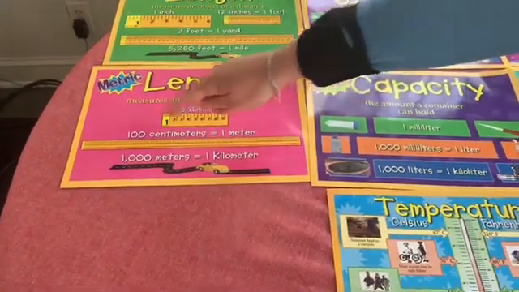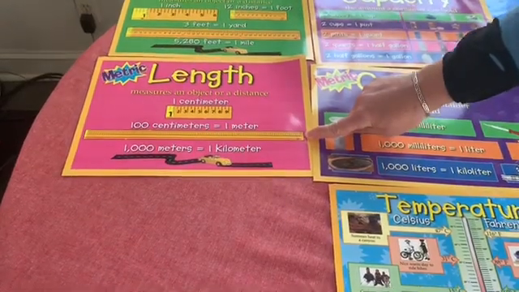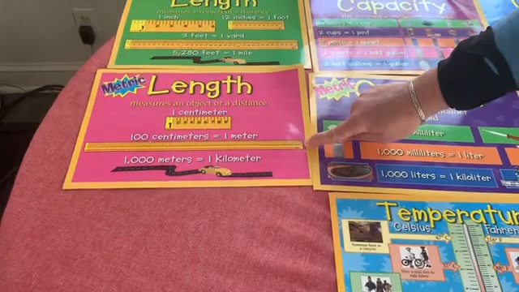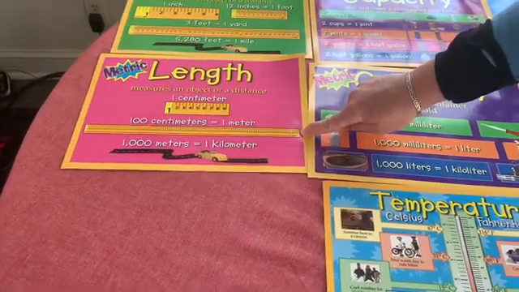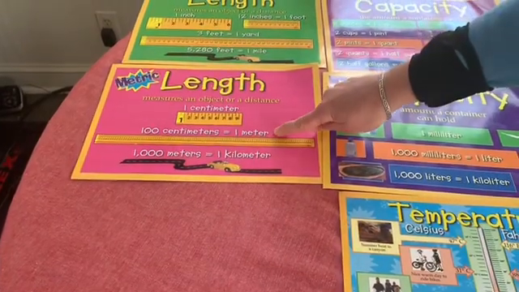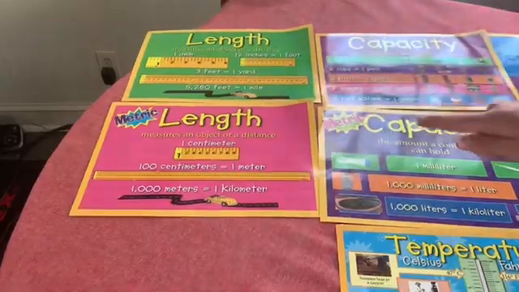And who remembers, what do we call this big, long stick? Mrs. Schultz has one in her classroom, and it takes 100 centimeters to equal what? I hope you said 1 meter. I have a meter stick in my classroom and a yard stick in my classroom.